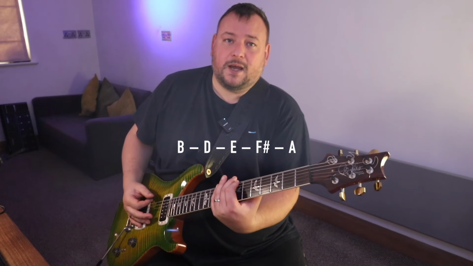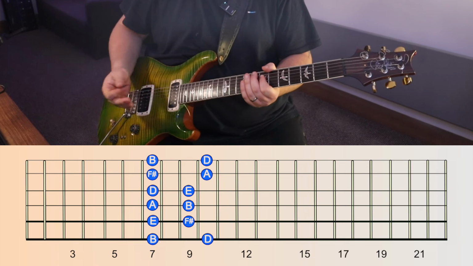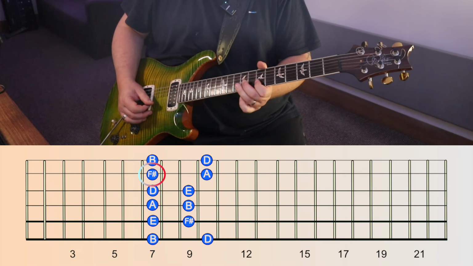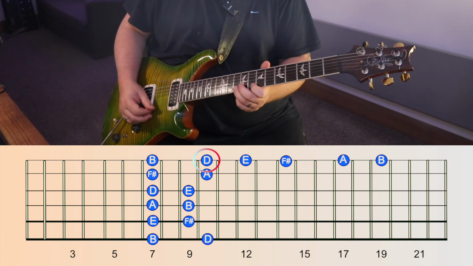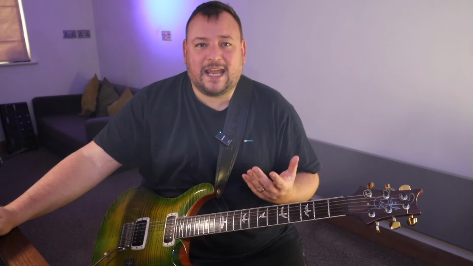The B minor pentatonic scale is made up of 5 notes, and they are B, D, E, F sharp and A. Now when we move to a higher octave, those same notes repeat again and it just becomes a higher octave of the same scale. So B, D, E, F sharp, A, B. That can then repeat again, B, D, E, F sharp, A, B. Again, that's just the same notes going up an octave each time. An octave simply means the same note but higher or lower.